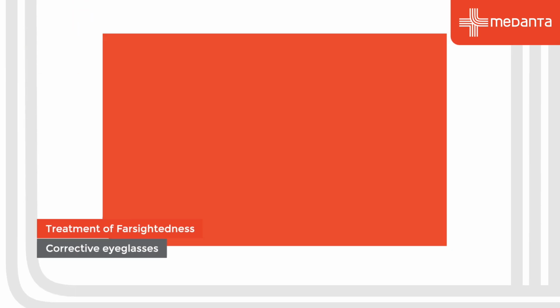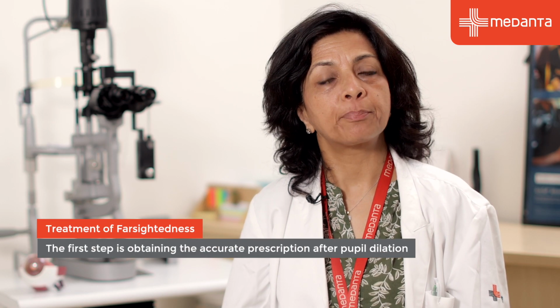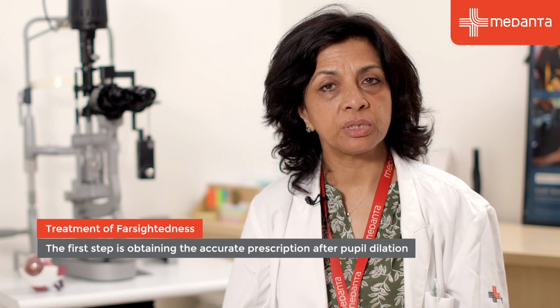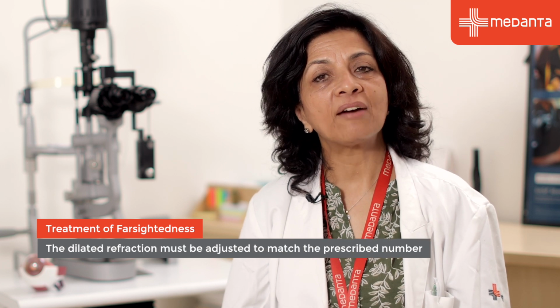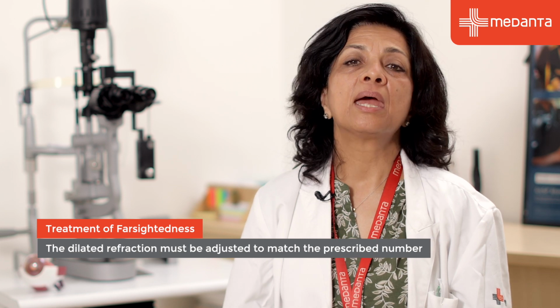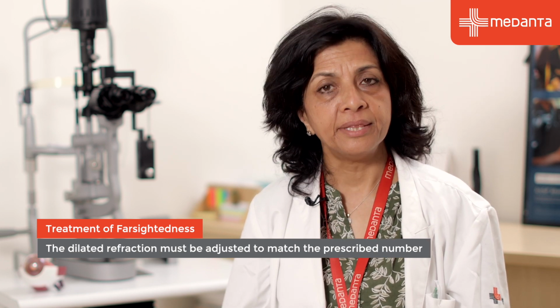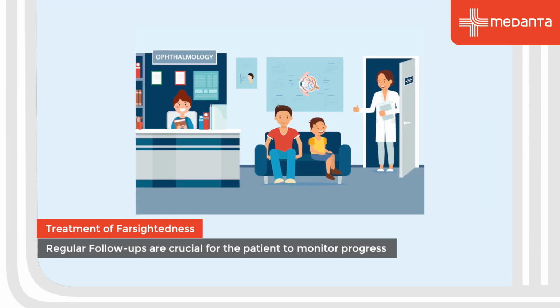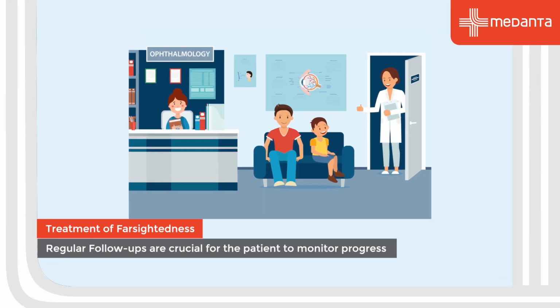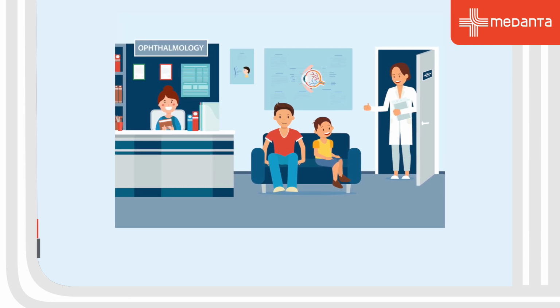Farsightedness is treated with glasses only. So what is the important thing about the glasses? One, you have to get the proper number after dilation. Two, you have to adjust the dilated refraction to the number that you're actually going to prescribe the patient. Once we prescribe the number, you make sure that the patient is following up regularly.